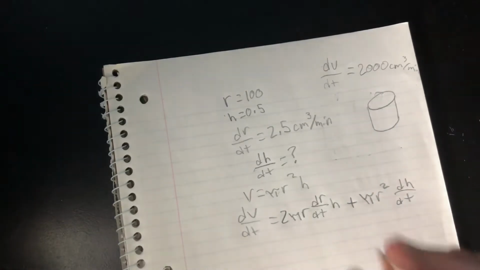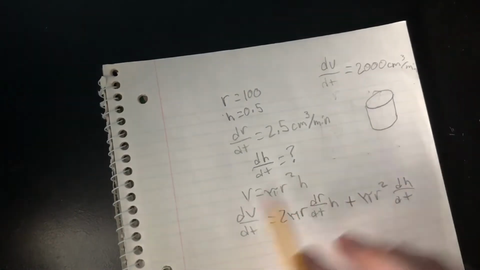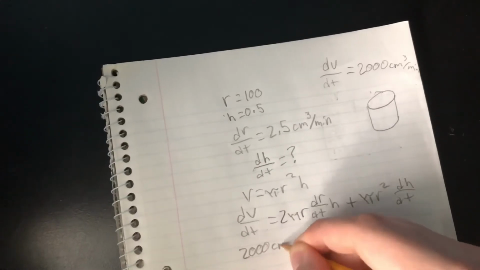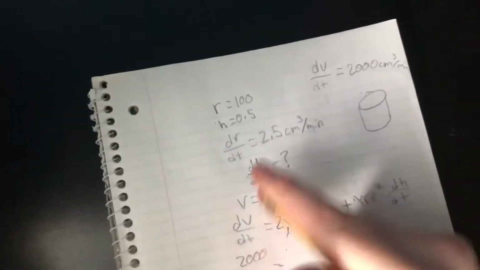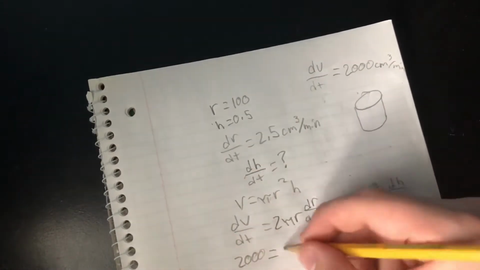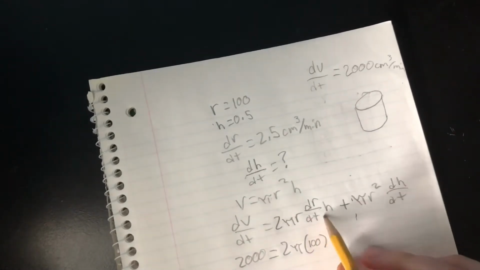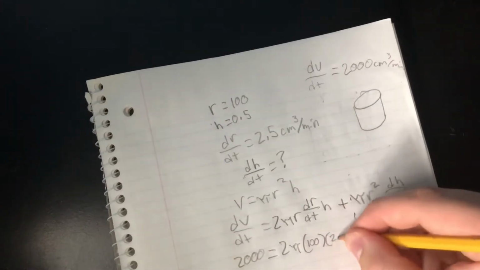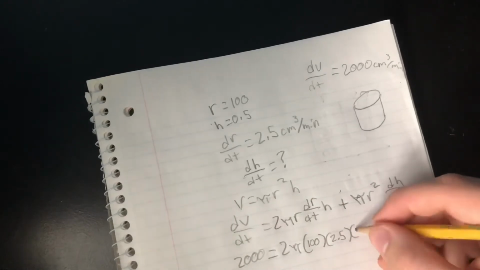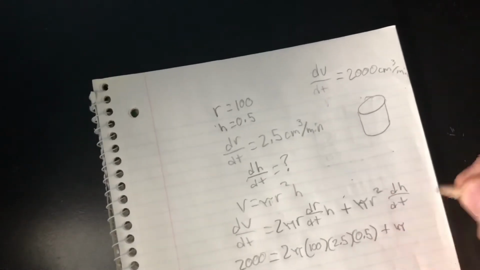So now the next step is look back up into what we wrote earlier and see what we could plug in. So I see I have a dV/dt and it's 2,000 centimeters. So I can plug in a 2,000, or not centimeters, but I can plug in a 2,000 right there. So next I look, okay, the radius is 100. So I could go 2 pi, just 100. And then do I have a dr/dt? I do. It's 2.5. And then do I have any h's? I do have an h. So it's 0.5. Okay. Then I have a pi. Do I have a radius?